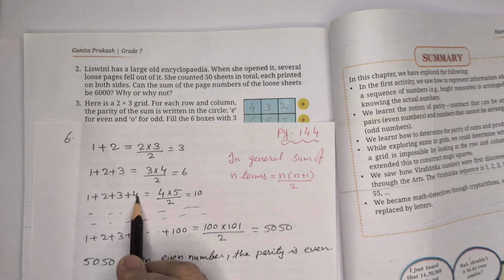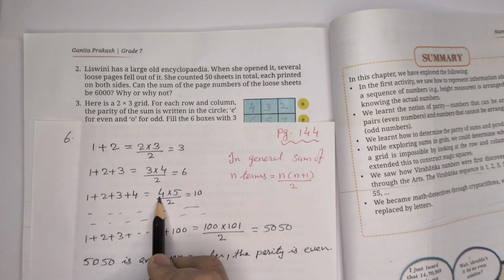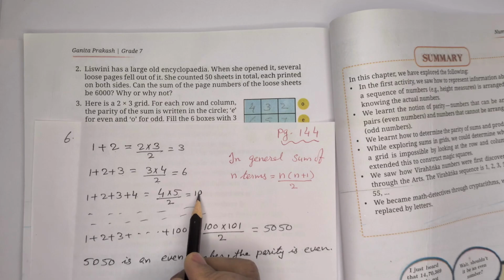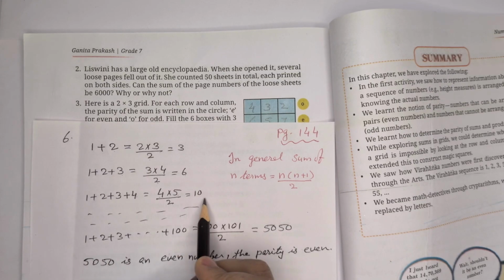Again, if you are taking 4 numbers, the last number digit is 4. The next number is 5. 4 into 5 is 20, 20 by 2 is 10. If you are adding all of this, we will get 10.